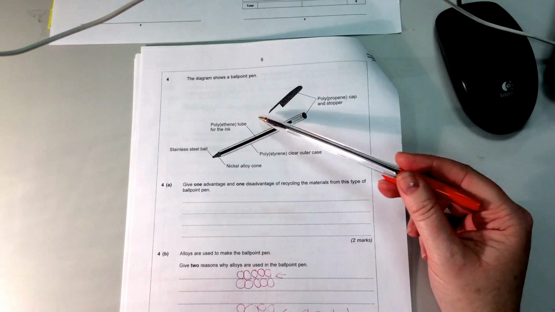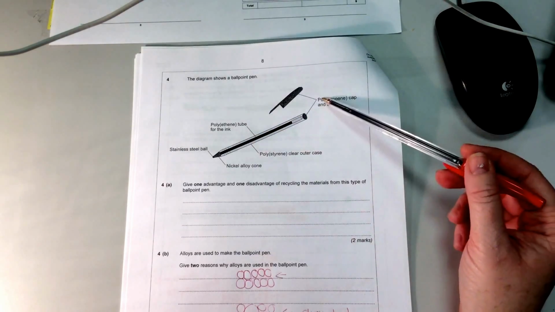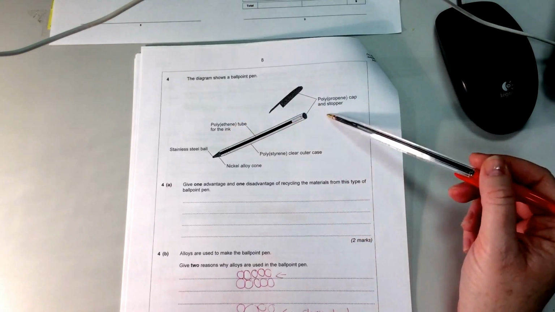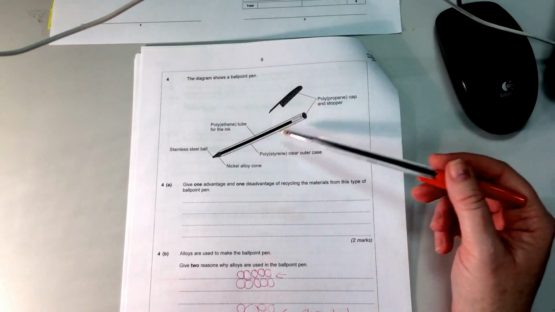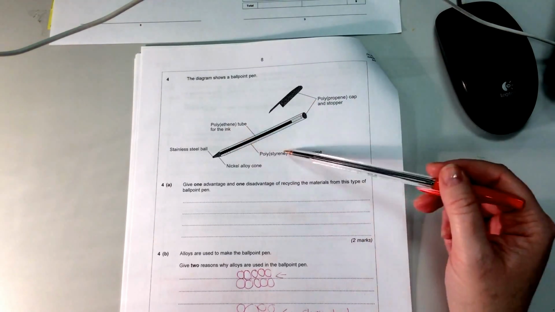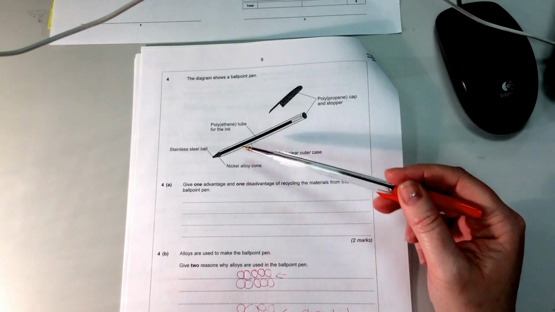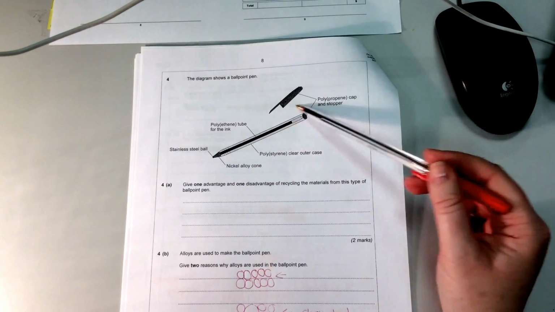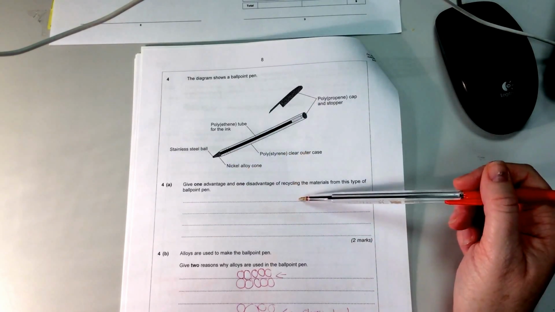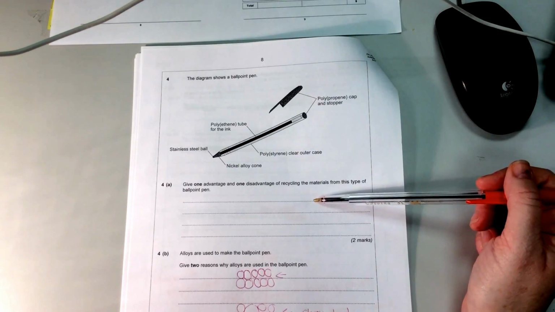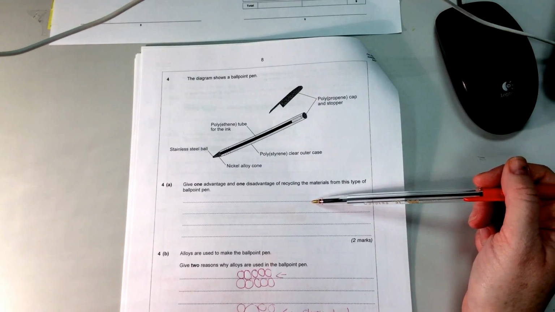You've got plastic all over it, so you've got the inner tube and the outer tube, and you've got a polypropylene cap and top. Now I know these are plastics because the word poly is in front of them, and that's how I know we've got 3 different plastics in these. So an advantage here of recycling materials from this pen, and one of the biggest ones, is less waste would then enter the landfill. So you're going to reduce the landfill. That's one of the key bits.